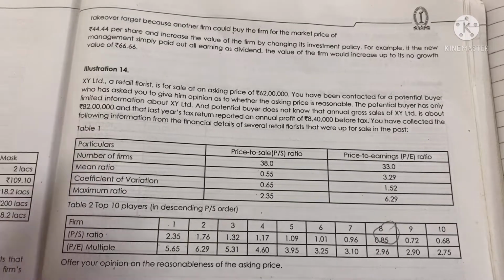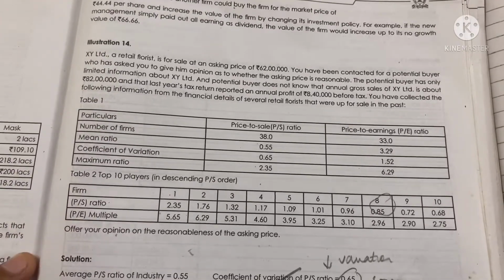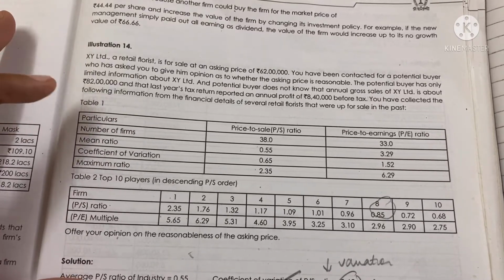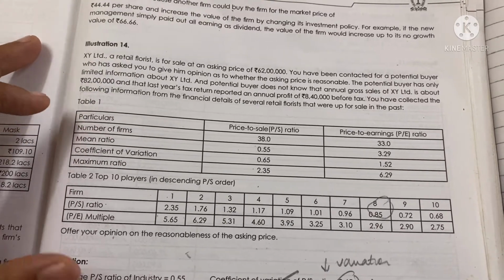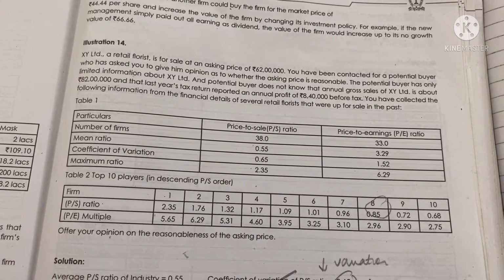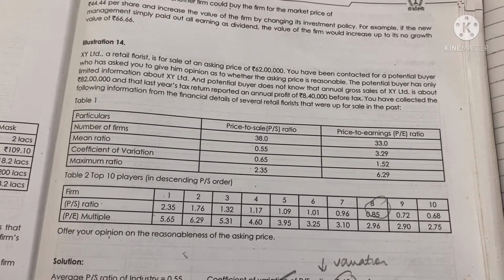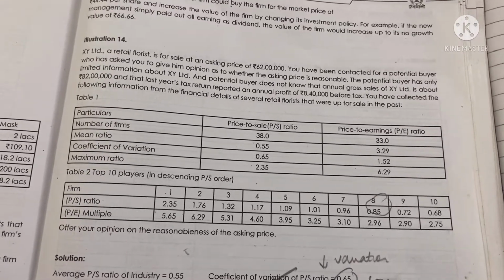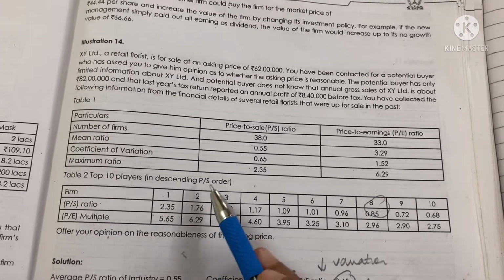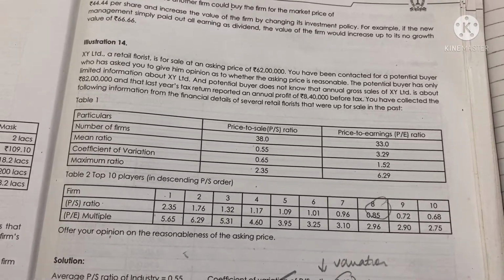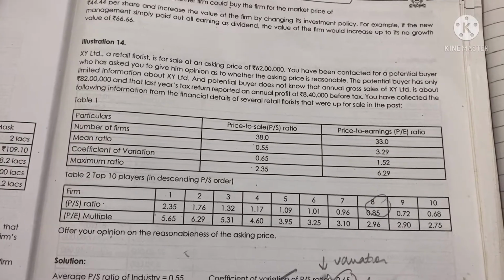Now after certain derivations we have got to know some details: the total number of firms is 38 and here there are 33. The mean price ratio, the average, is 0.55. All such details we are able to find out. And also the top 10 players have been given in descending order of price to sales ratio. Okay, so now we need to calculate here.